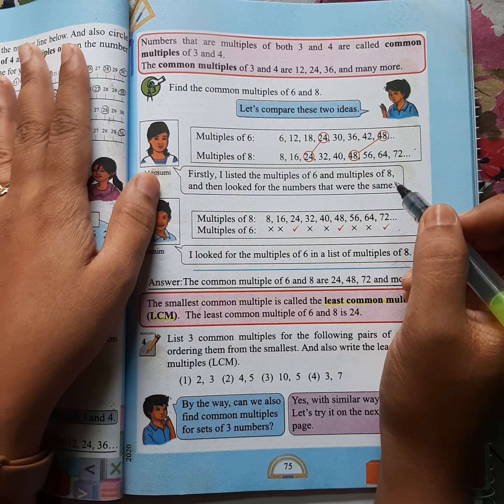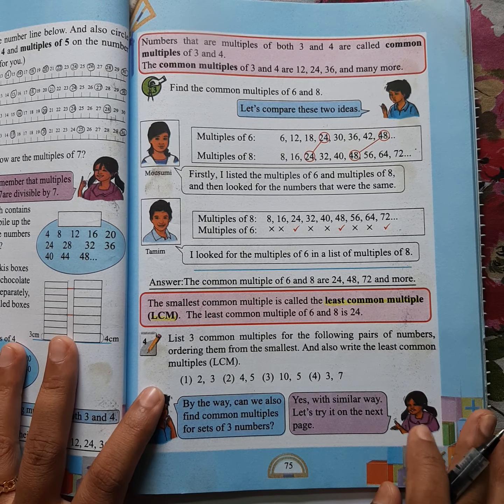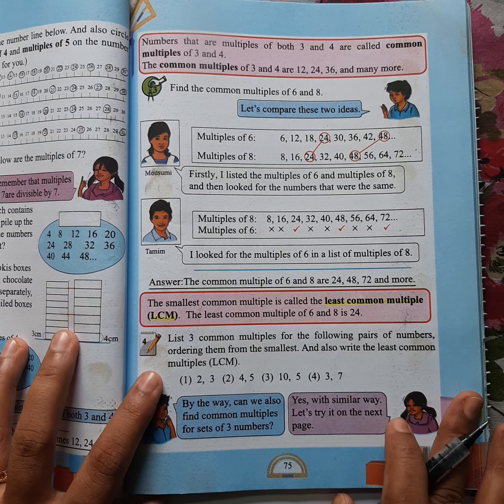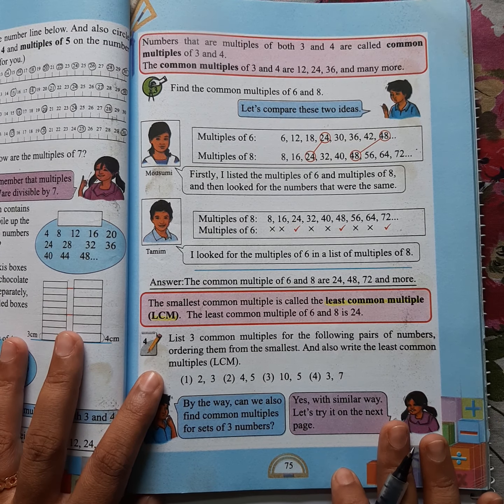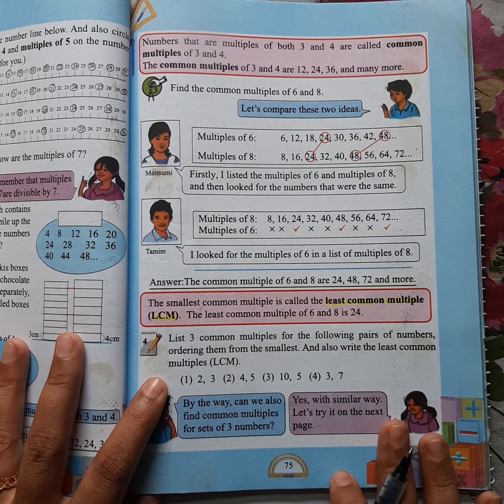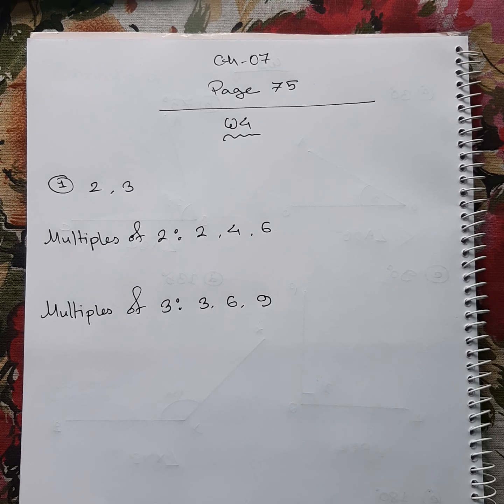Now we are going to do white 4, where I have already written down the questions, and now I'm going to show you how to do it. I really want to tell you a few hints, one by one.